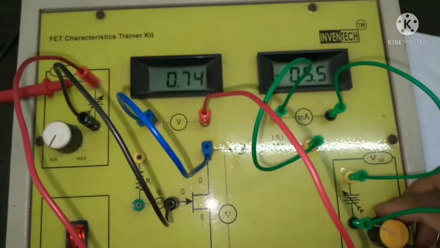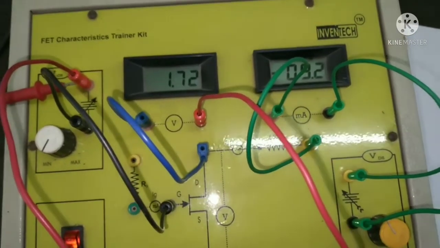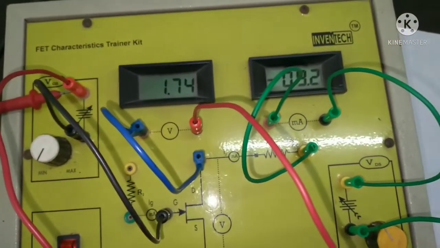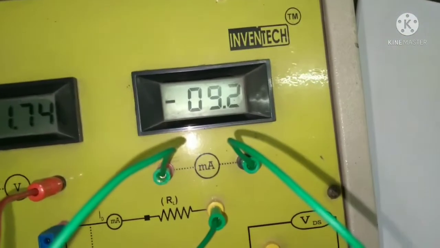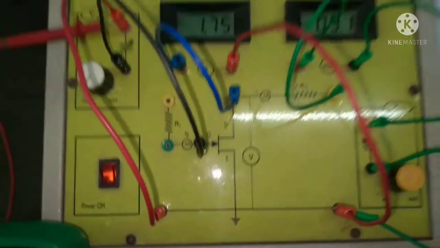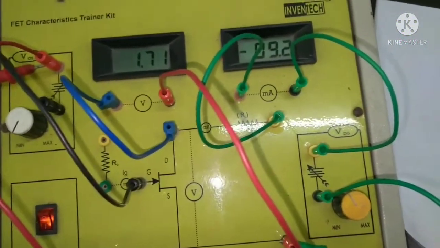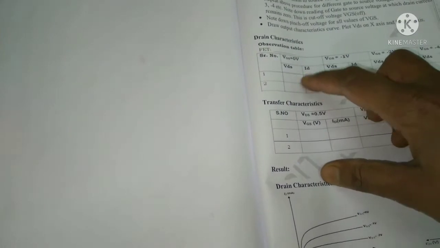Again I continuously increase the voltage, at around 1.74 the drain current is 9.2. In this way you can write down different drain source voltages and drain currents in the observation table.